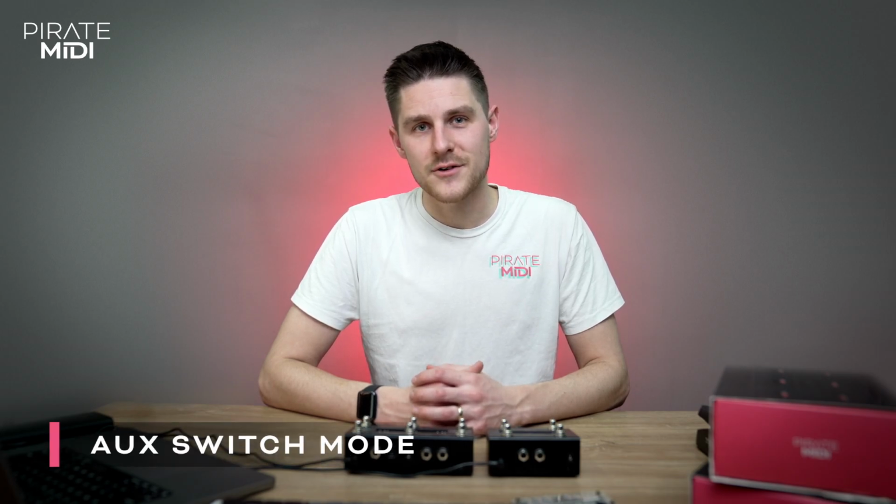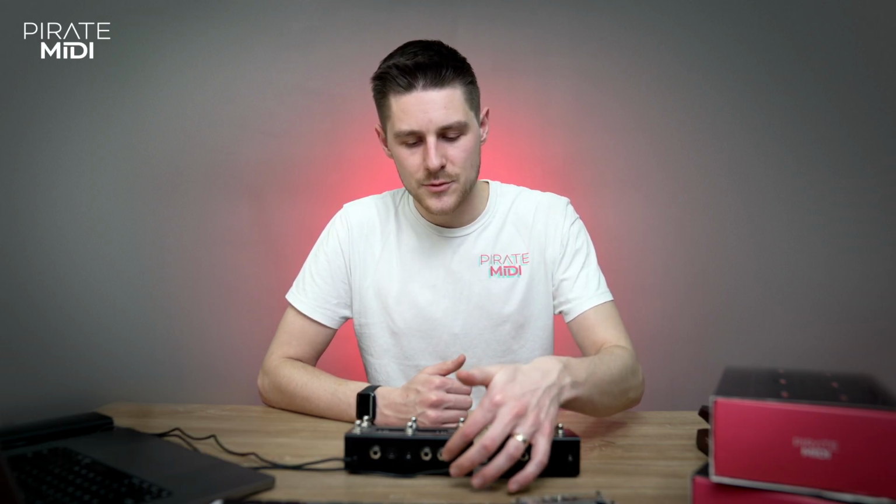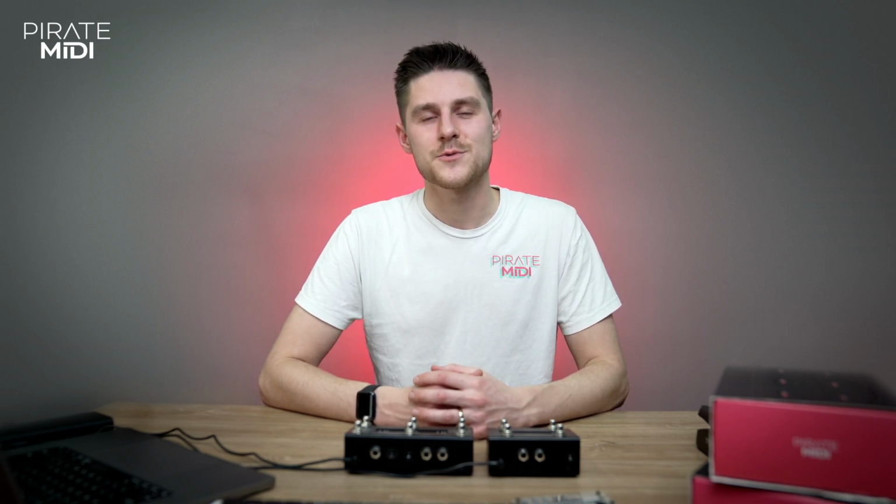Next, there's the auxiliary switch in mode, which allows you to plug in a triple auxiliary switch into each Flexiport, giving you up to 6 extra external switches. A triple external switch will need to be a TRS switch.